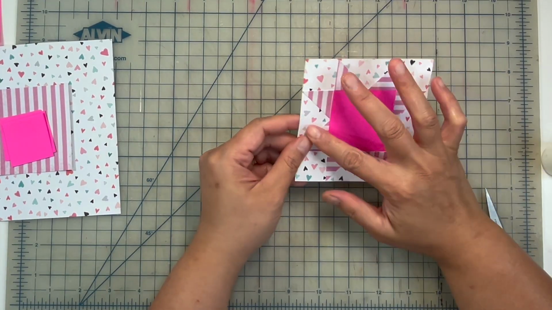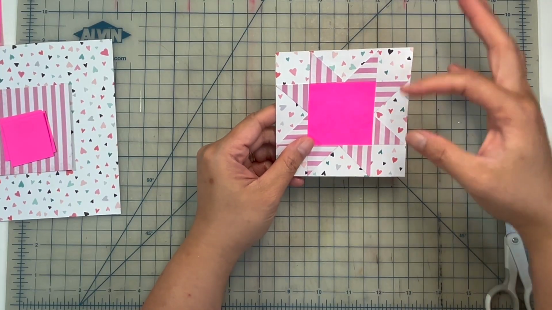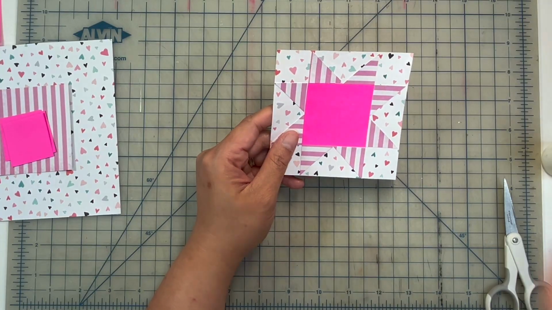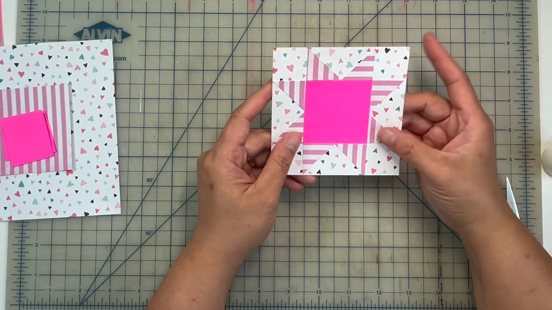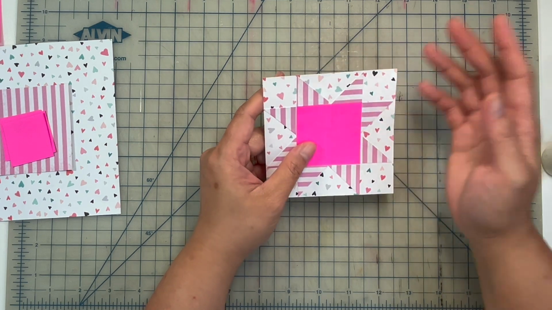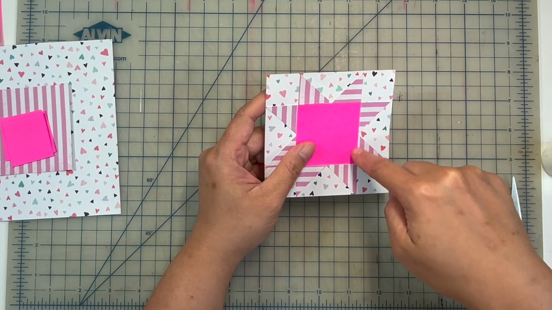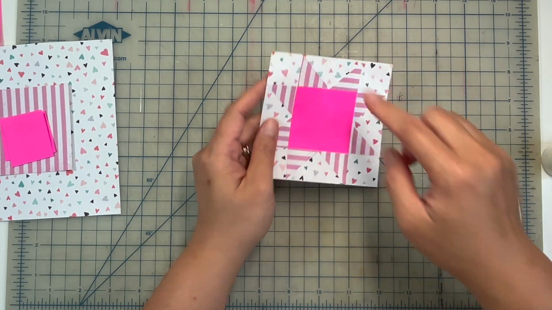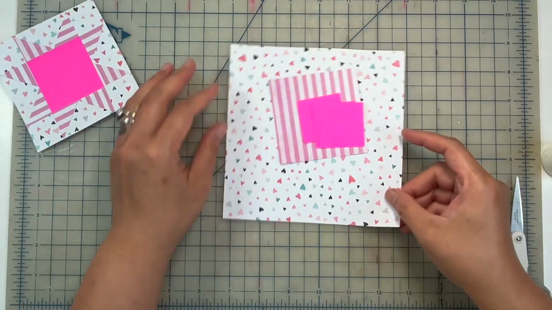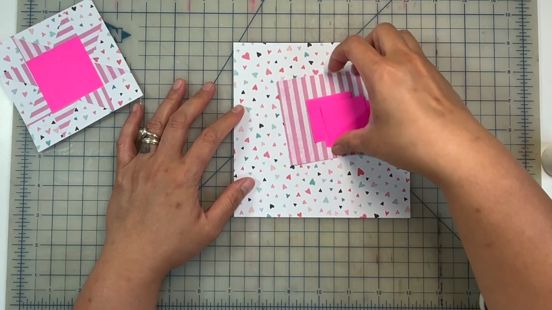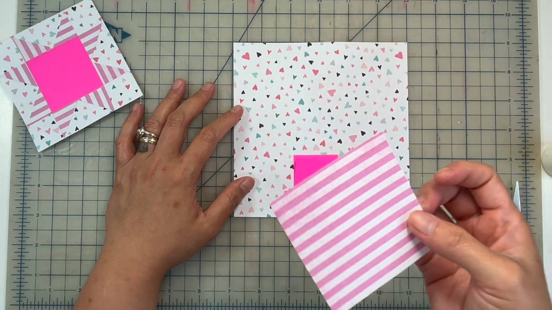There you go. When I add the rest of them, I just need to be aware of how I place them to make them look like a starburst. Other than that, aligning them is easier because I just know that I need to line this part on the edge of the square, and same goes with this one. So like I said, this is 3 by 3.